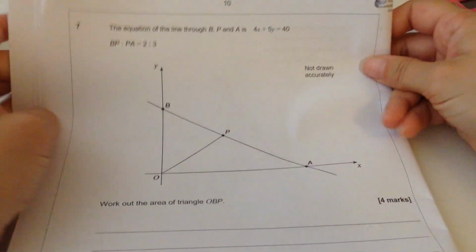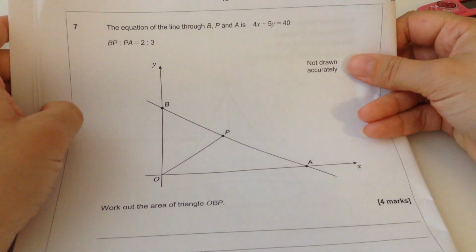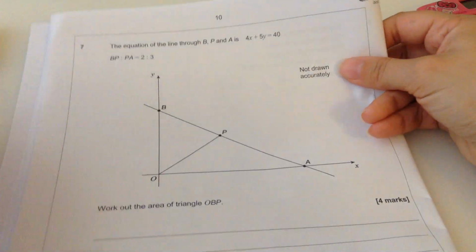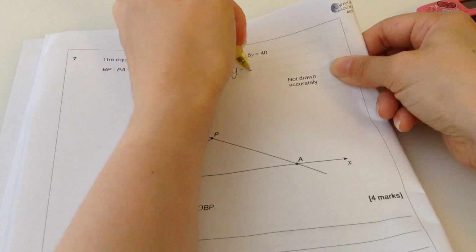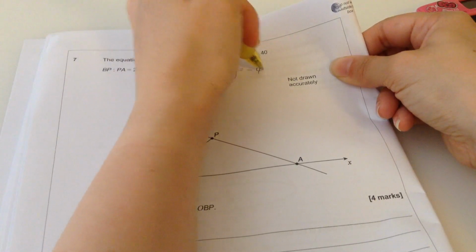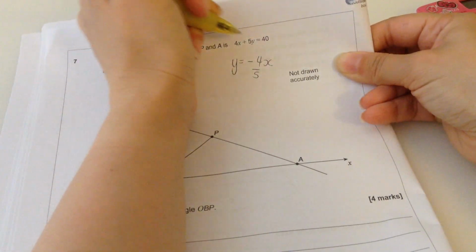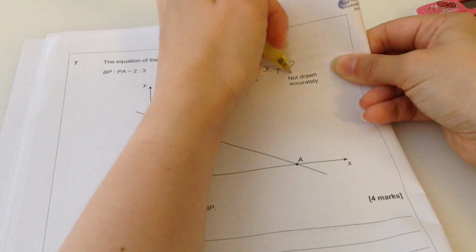This doesn't look easy. The equation of the line through B, P and A is that. Let me just... Sorry, it just bugs me when things are written in this order. That's better.